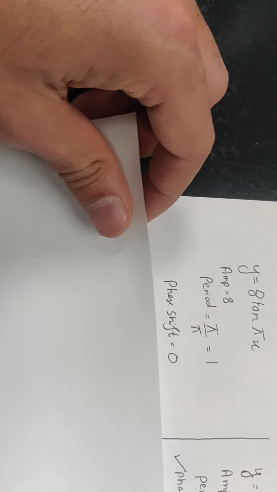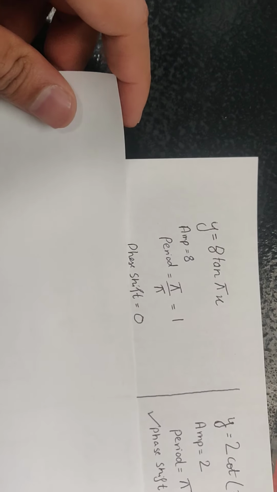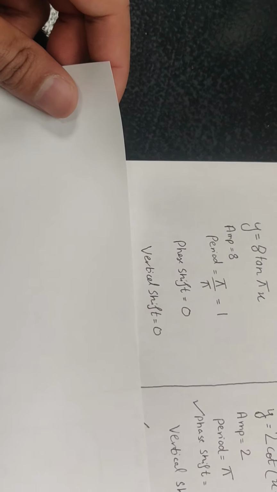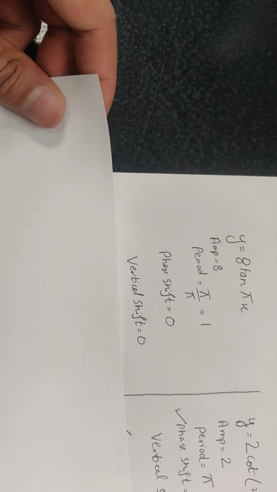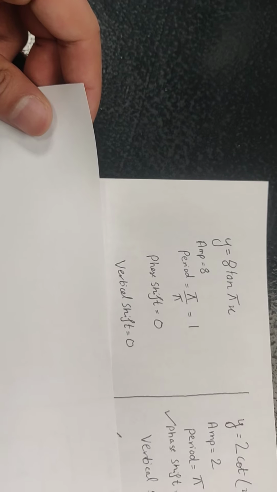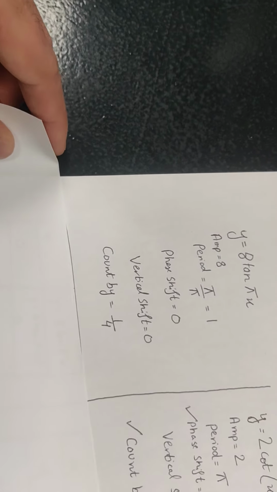Now we do the phase shift. We know there is no phase shift, there is no c involved, so phase shift is 0, and vertical shift after x, no vertical shift, 0. And now we have to find the count. So we divide the period by 4. So the period here is 1 divided by 4, 1/4 is the count.